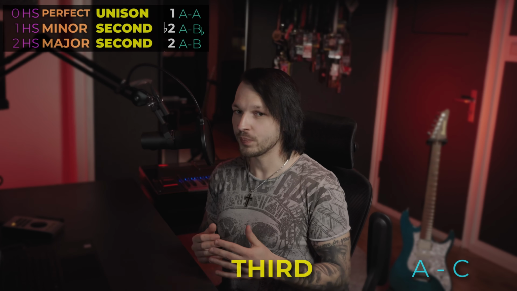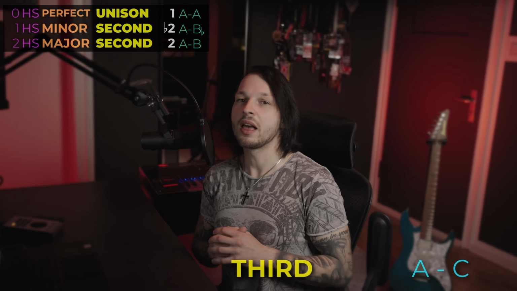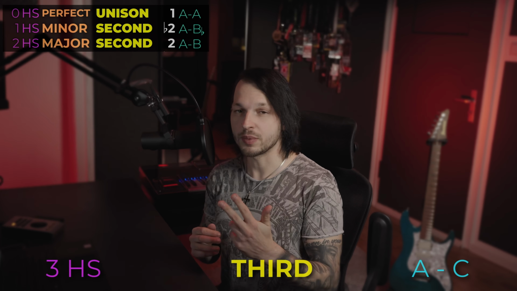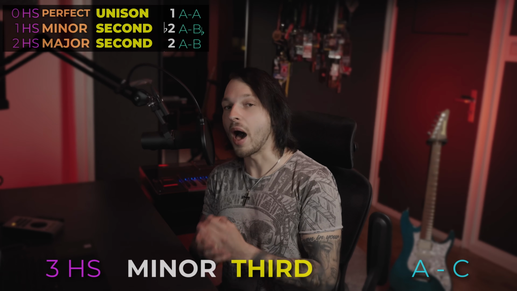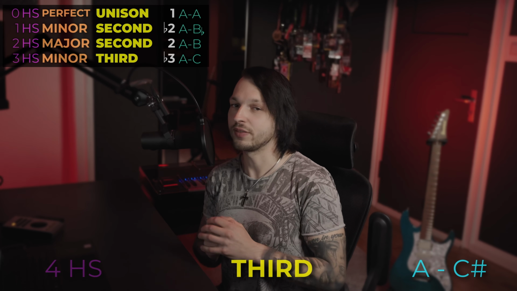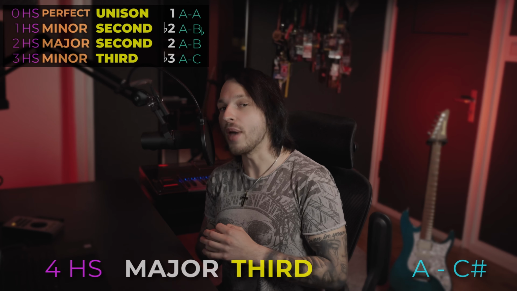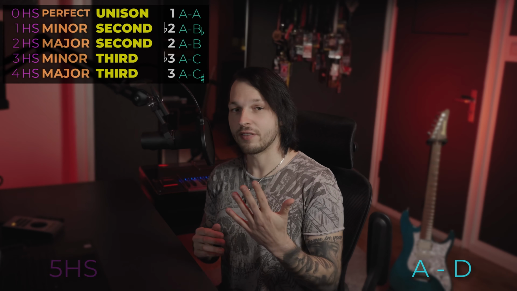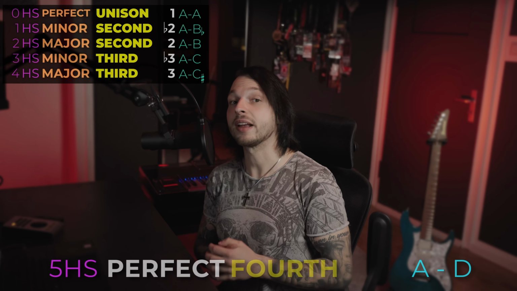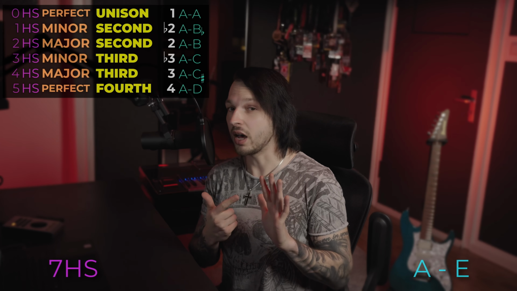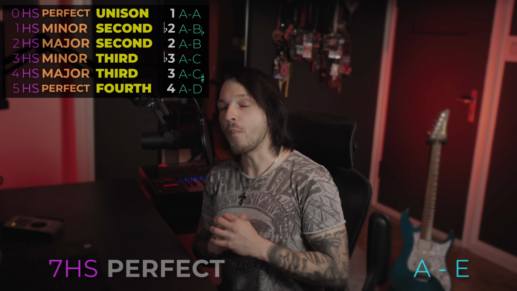Let's look at the distance between A and C. Step 1 determines this is any kind of third interval. In step 2, we will figure out that the distance equals 3 half steps, and this is what we call a minor third. A to C sharp, however, are 4 half steps apart, and we call this a major third. The distance from A to D equals 5 half steps, and this is called a perfect fourth. Jumping from A to E, well, the distance equals 7 half steps, and this is what we call a perfect fifth.